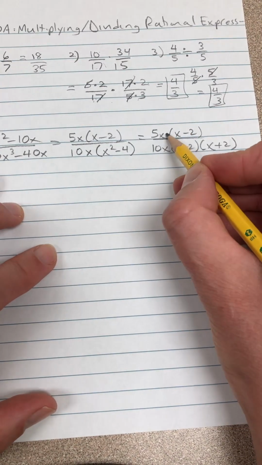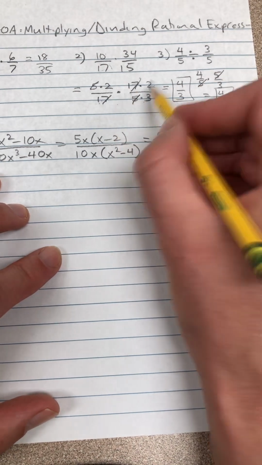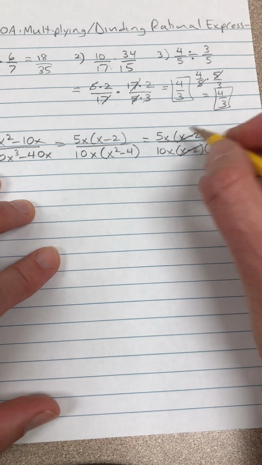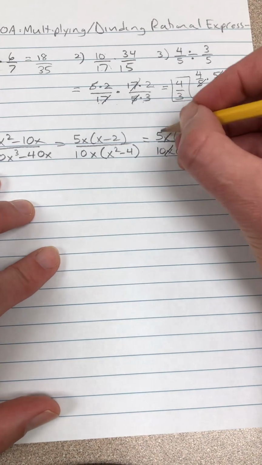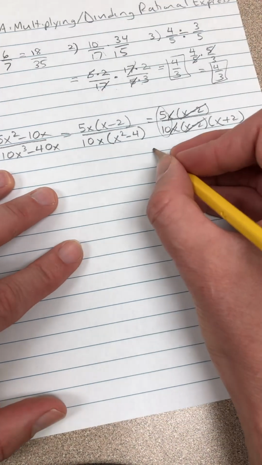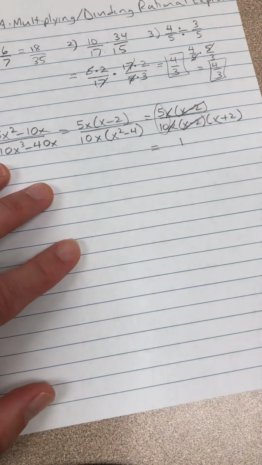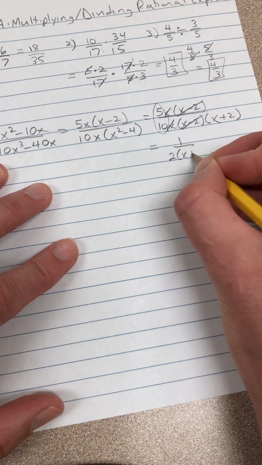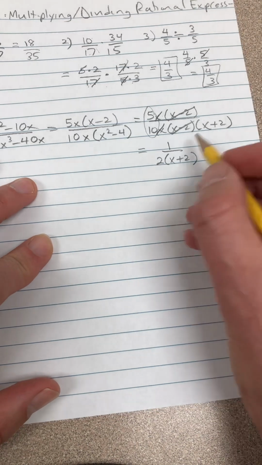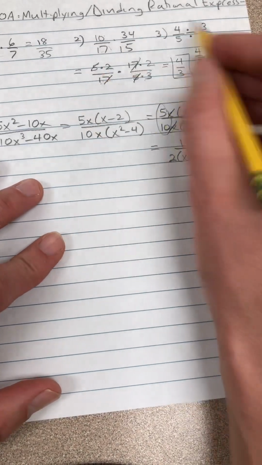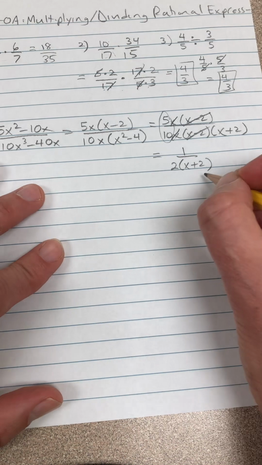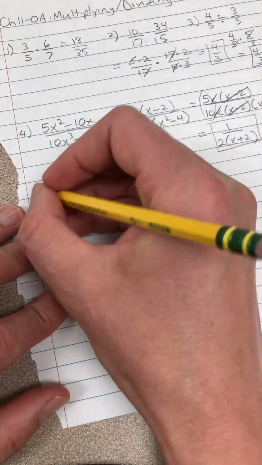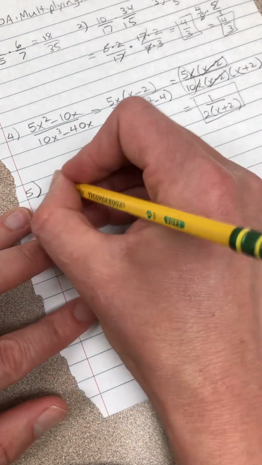Now, because everybody is linked by multiplication, which is like what we had here, we can cancel things top and bottom. I can cancel the x minus 2's, I can cancel the x's, and I can reduce the 5/10 to 1/2. So we have 1 on the top with nothing else. We have a 2 here, and then we have an x plus 2. And that's all that's left. Now, we can certainly distribute, but you're going to find with rational expressions, it's actually okay to leave it in factored form. So you can leave your answer like this. It's purely factored form. So I'd like to just do one more for you.